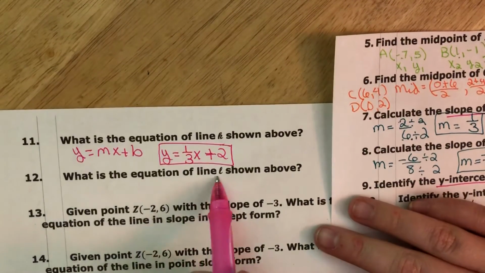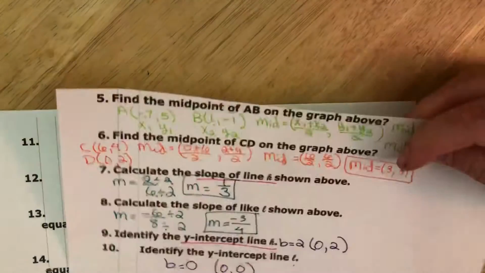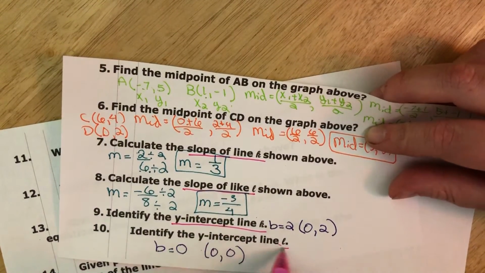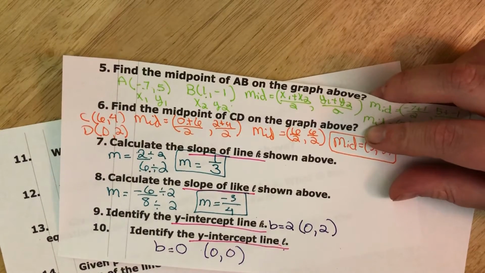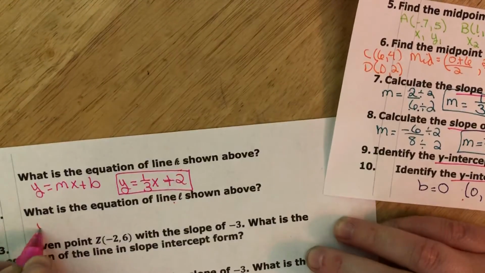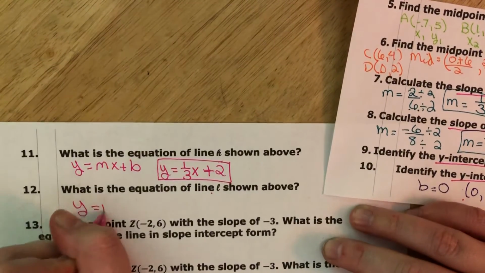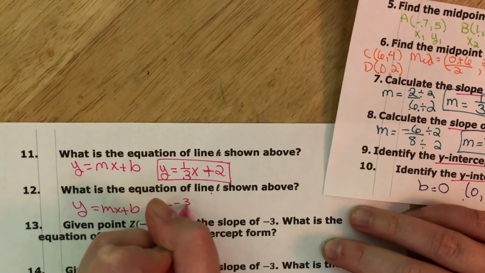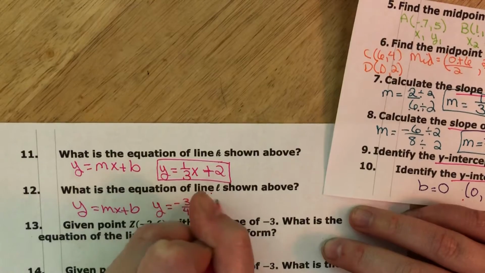What is the equation of line L? Well, you identified the slope of line L and you identified the y-intercept of line L. So this time we're using -3/4 and 0. So if I have y equals mx plus b, then that means I have y equals -3/4 x plus 0.